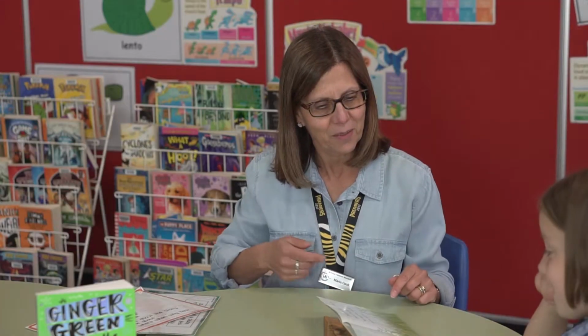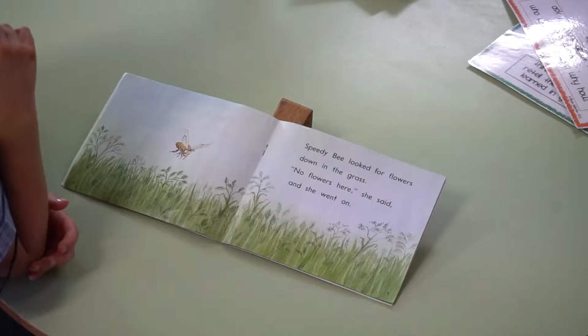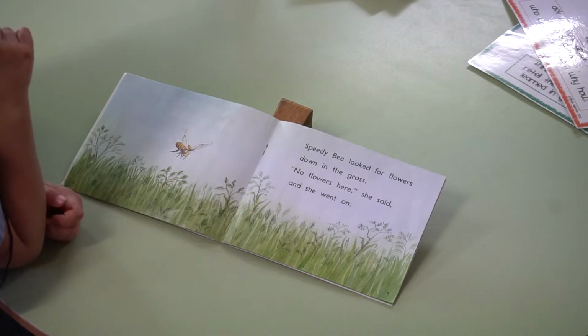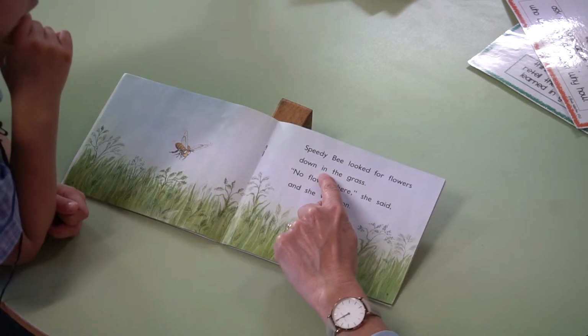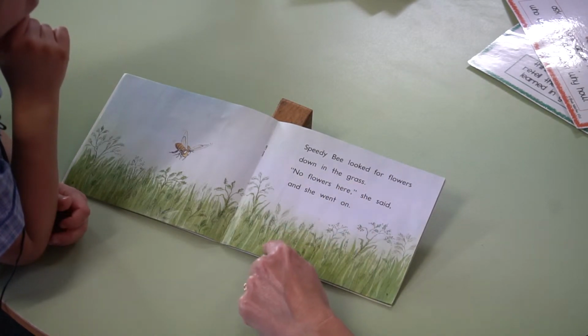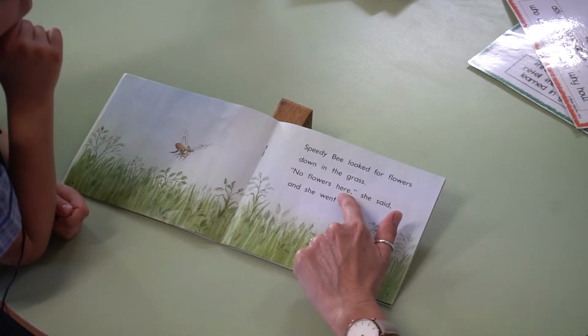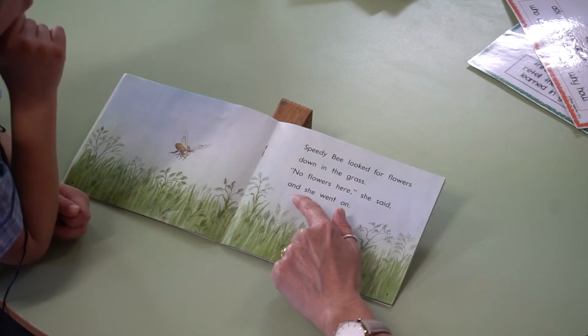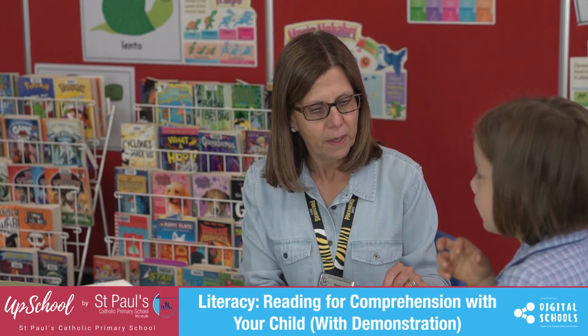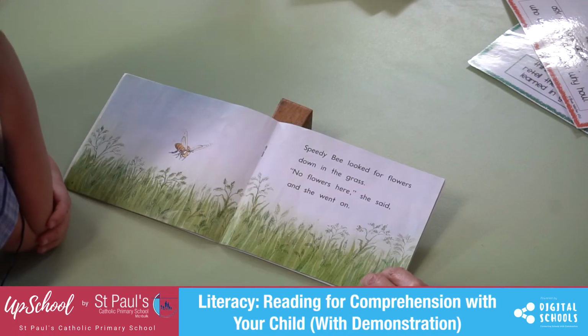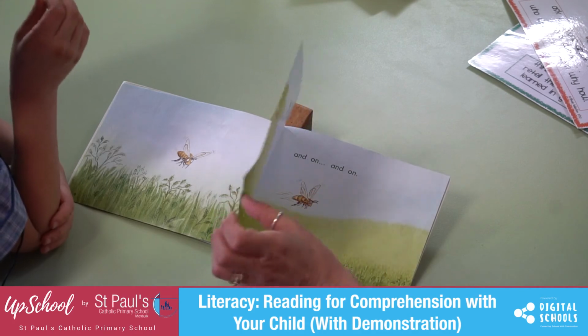Okay, do you want to read what is on this page? No flowers, but what can you see? Speedy Bee looked for flowers down in the grass. "No flowers here," she said, and she went on. So no flowers, only grass. Do you think bees could get any food from the grass? No. Why not? Because there's no connector from the bee to the grass. So there's no nectar in the grass? No.